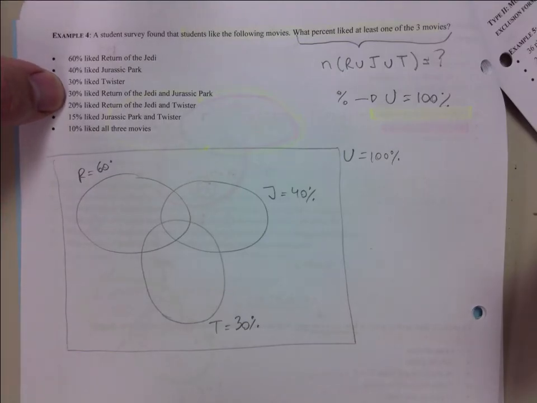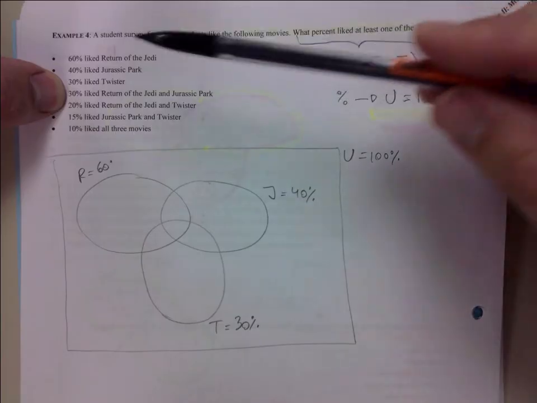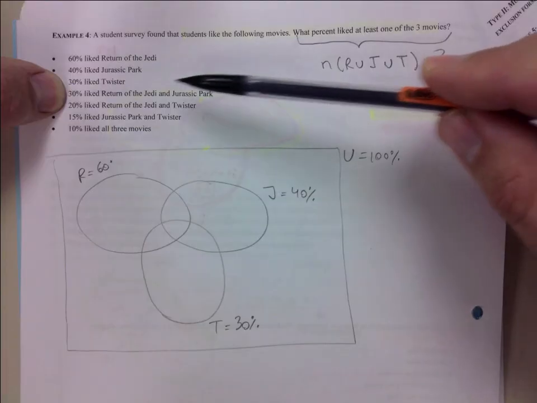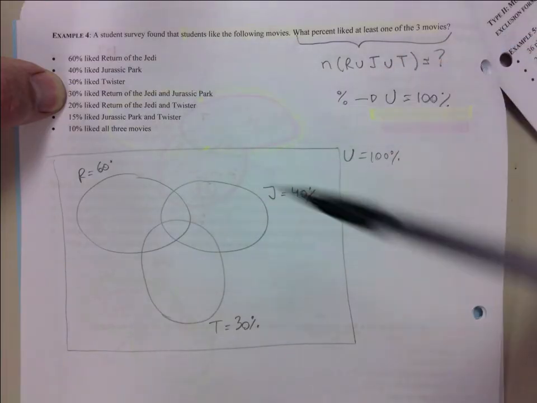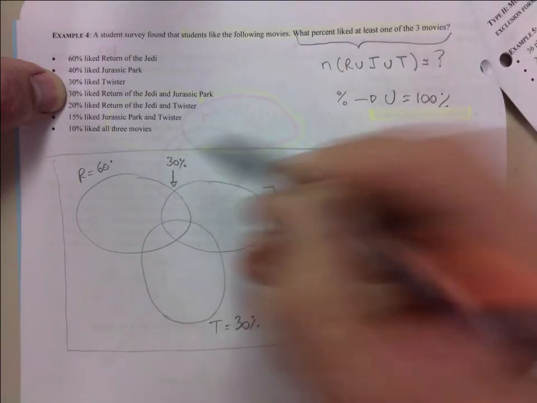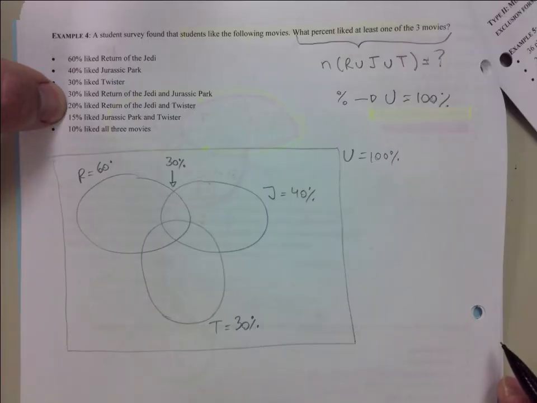Let's go back to what they're giving us. 30% liked Return of the Jedi and Jurassic Park. So they like R and J. So that would be, because it's the and, that's 30% is out there. 20% liked R and J and Twister. Sorry, Return of the Jedi and Twister.